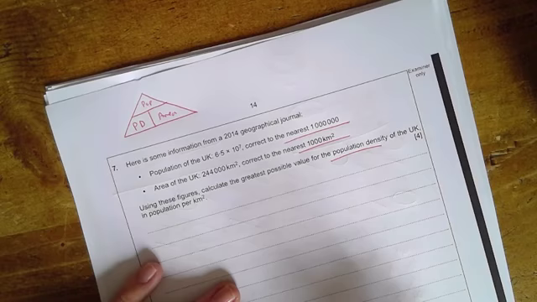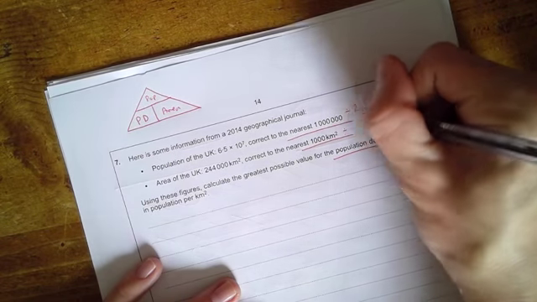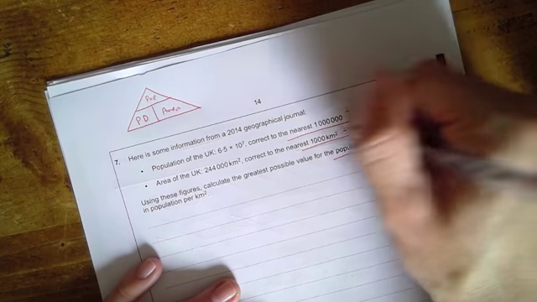Now, the best advice I can give you is to go and work out what half of this is, and then we'll find upper and lower bounds on each. That's what this to the nearest bit is telling me.